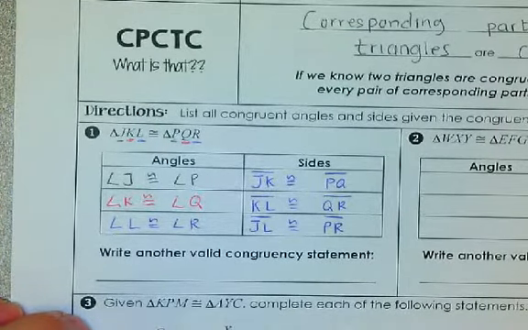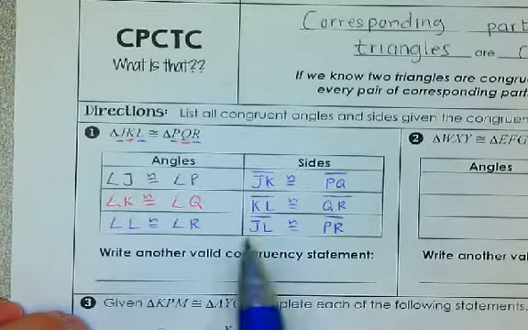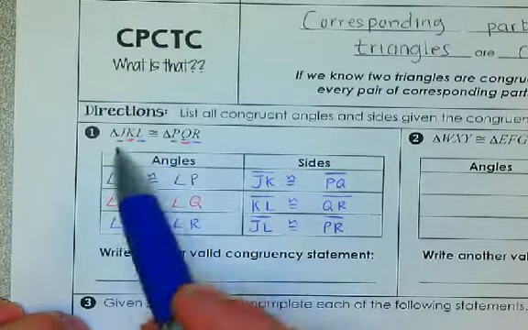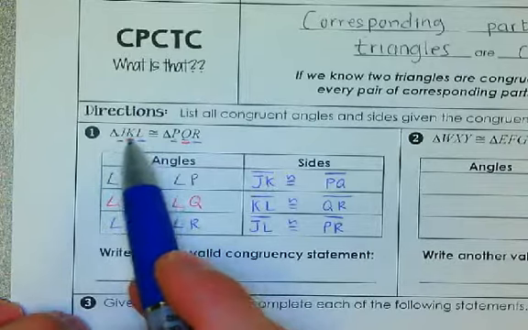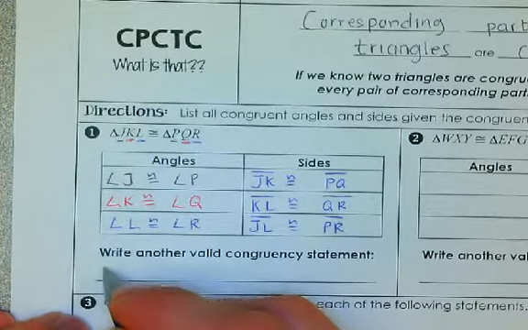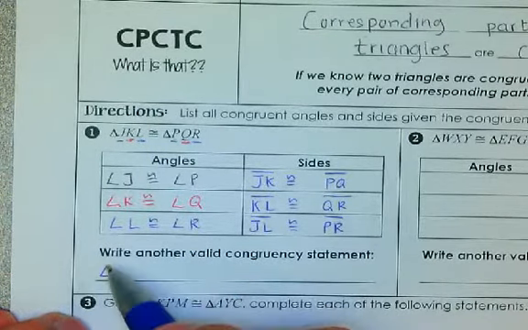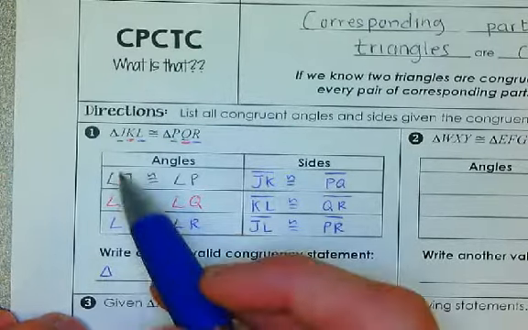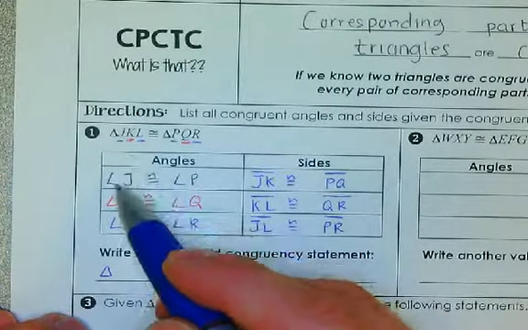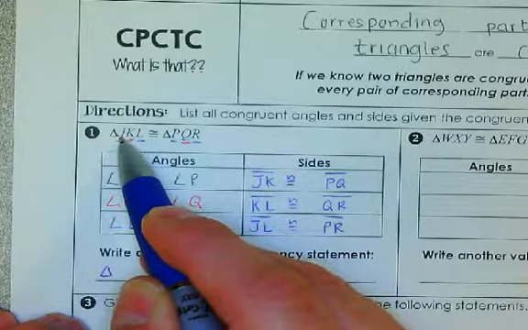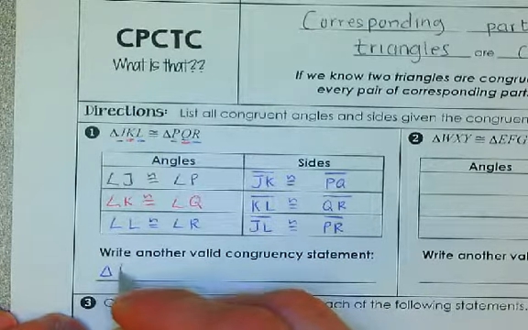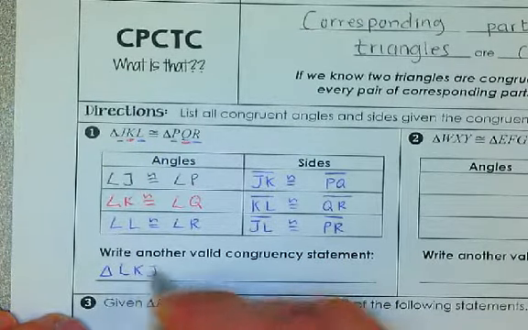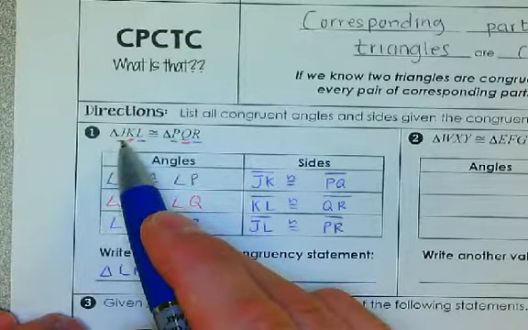Now, how do you write another valid congruency statement? Well, the easiest way to do it is to just reverse the order of the original one. So if I reverse the order here, I could say triangle LKJ. So I reversed it.